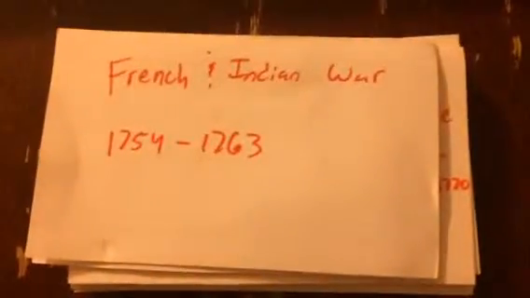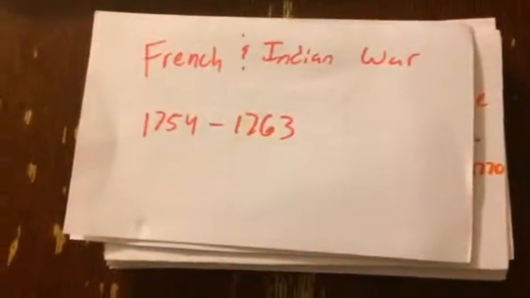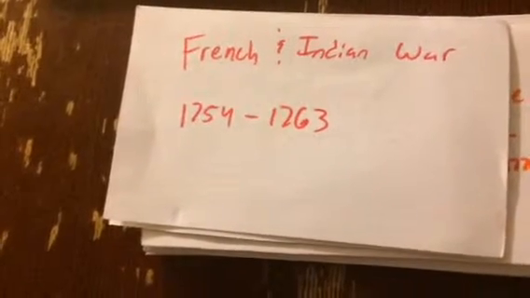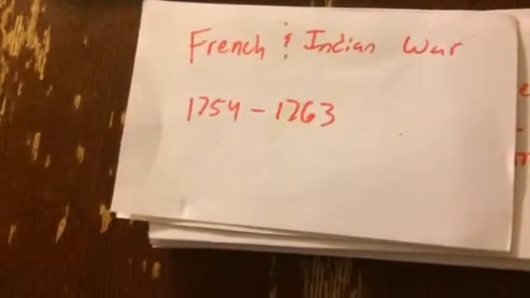These are the events before, during, and after the American Revolution. The first event is the French and Indian War. This was a war over land between the French and the Indians against the British and their colonies. The war caused lots of debt, making lots of taxes being imposed upon the colonies.